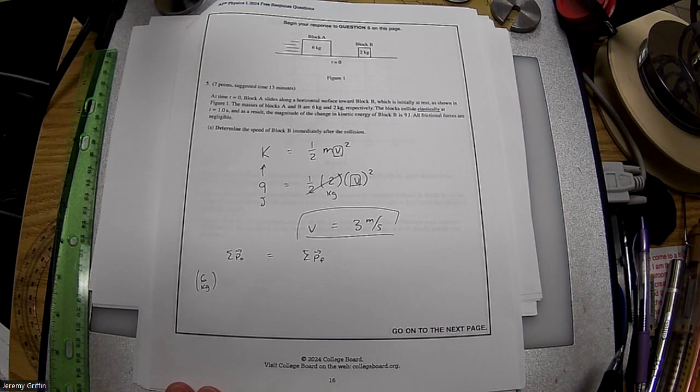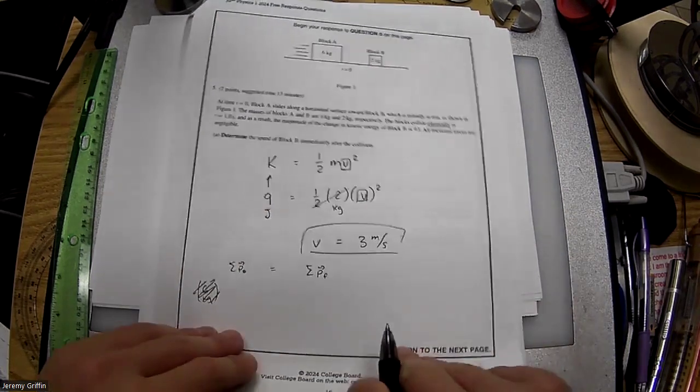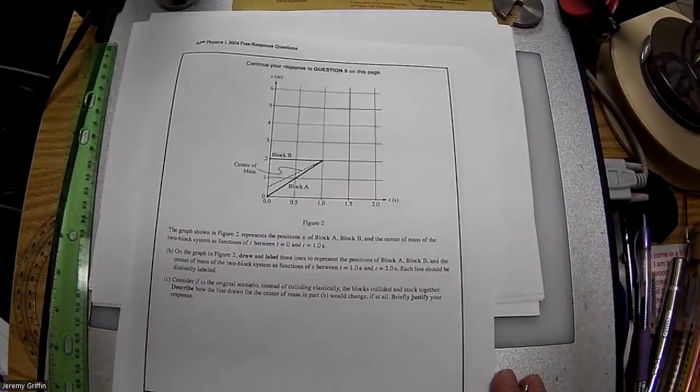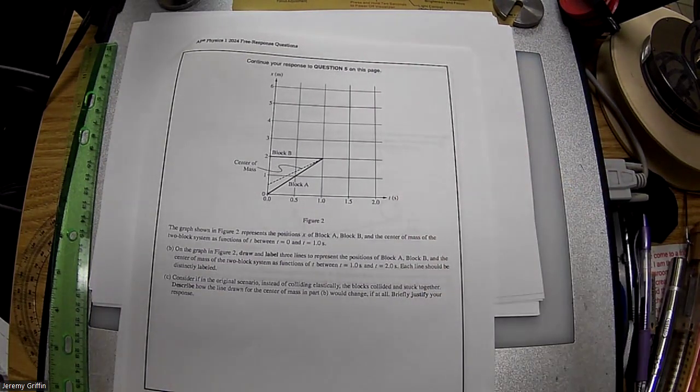They didn't actually tell us. Okay, never mind. I don't think I can solve that, because we don't know the initial velocity. There's too many unknowns. Let's check this out. Except if I had this graph, I could have answered that actually.